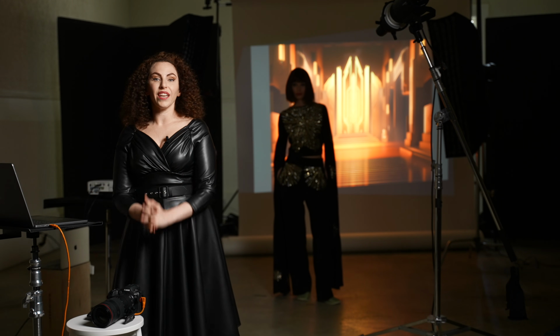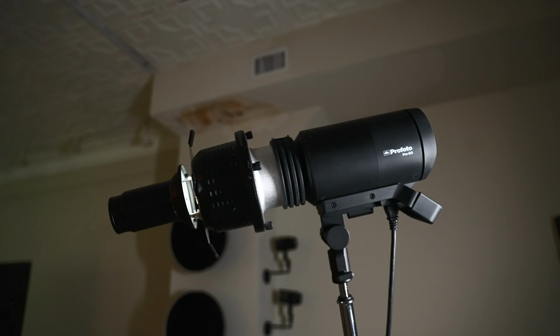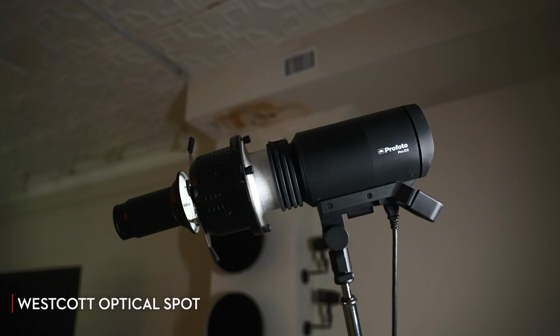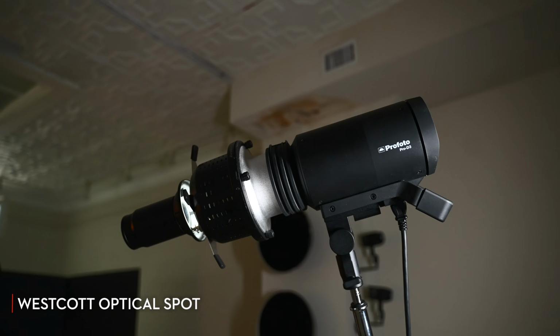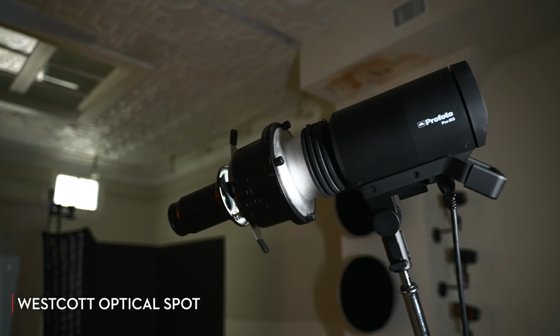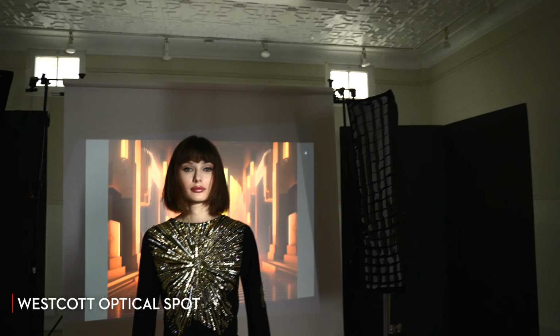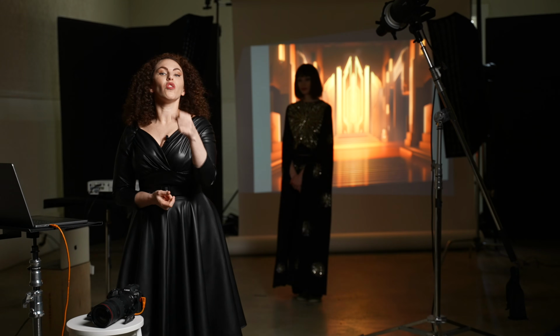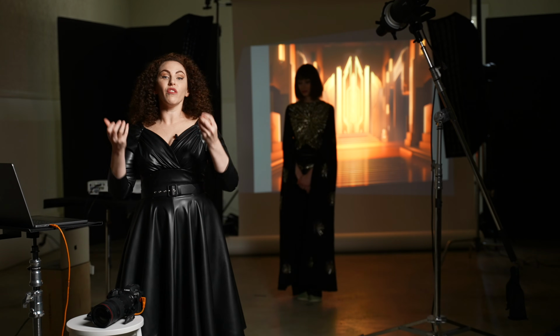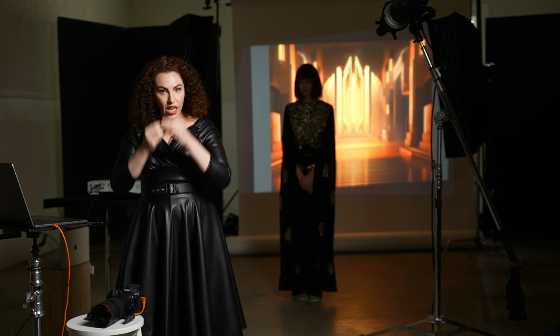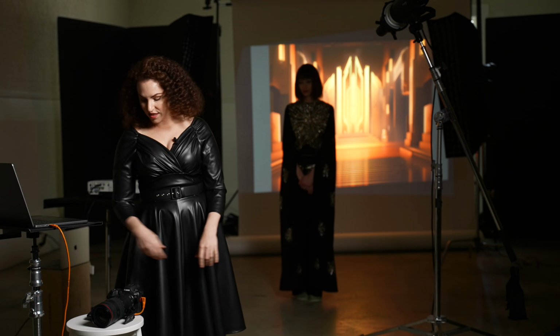So let's actually begin with the first light to the right-hand side of the scene. I'm going to be adding a Profoto D2 with the Westcott Optical Spot. Now the goal of this first light is I'm going to illuminate the subject's face. That is just to make sure she has some light, but the other lights I add later on are going to help unify her with the environment. So this one is just to give me a pocket of light on the face.